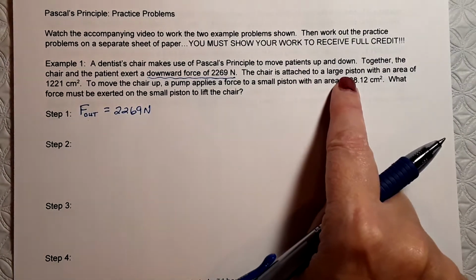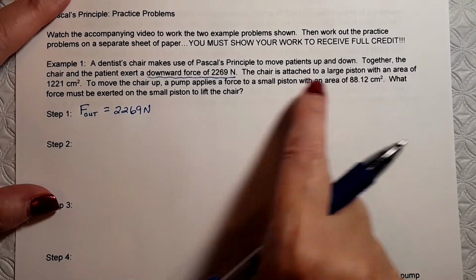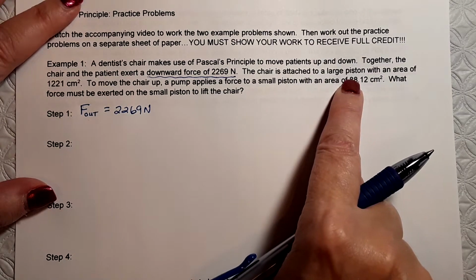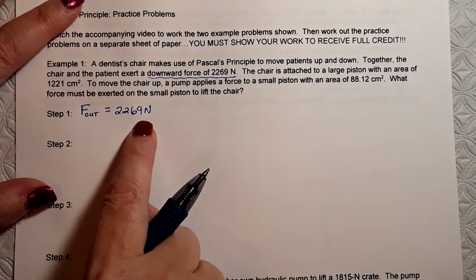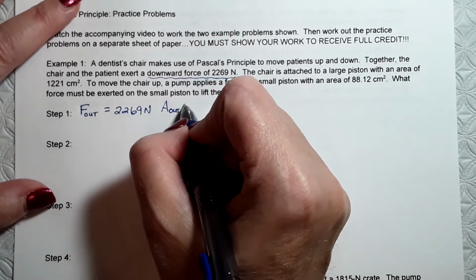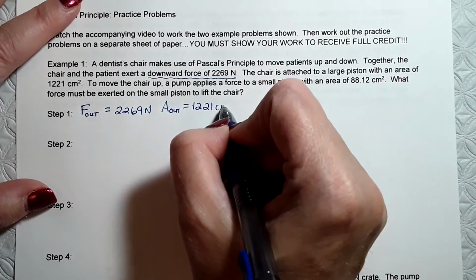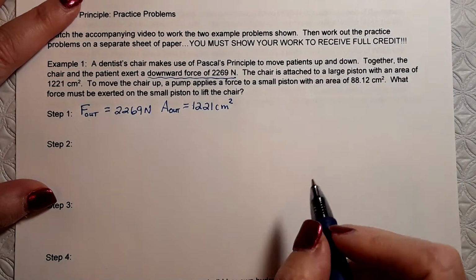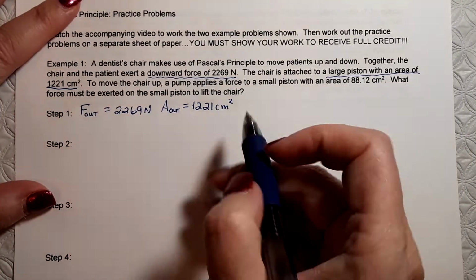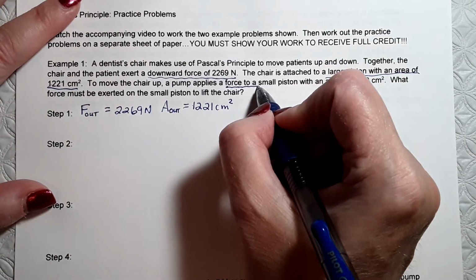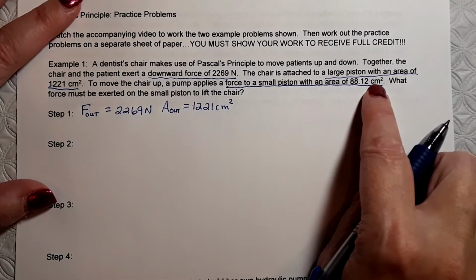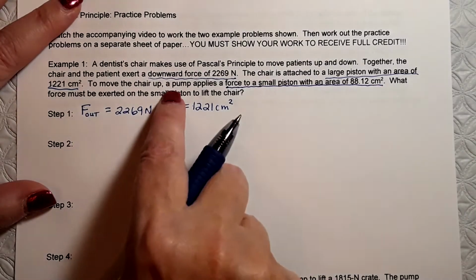So on step 1, we're going to write down what we know and what we're looking for, okay? The chair is attached to a large piston with an area of 1,221 centimeters squared. Now, this is the large piston, the output piston, and it will be under the chair and the person and push up on them for us, okay? So the output piston is 1,221 centimeters squared. Now, underline that. To move the chair up, a pump applies a force to a small piston with an area of 88.12 centimeters squared.